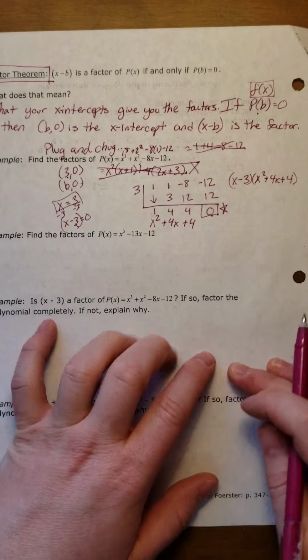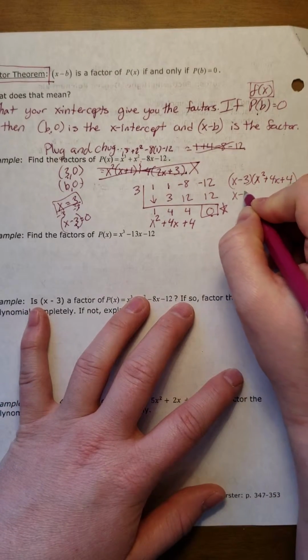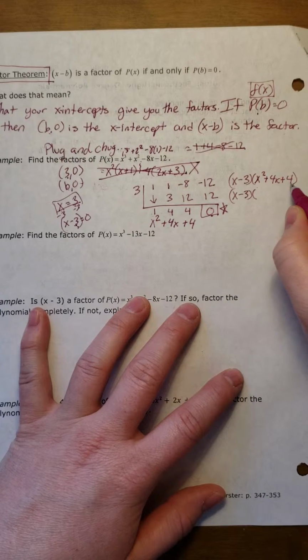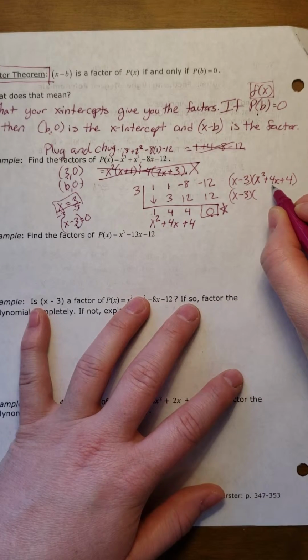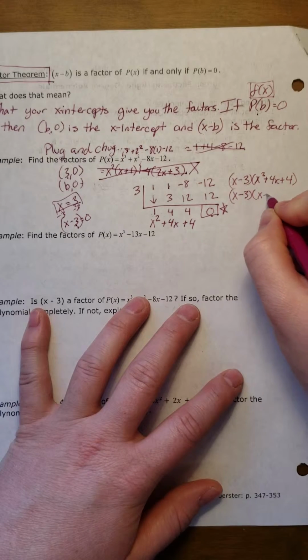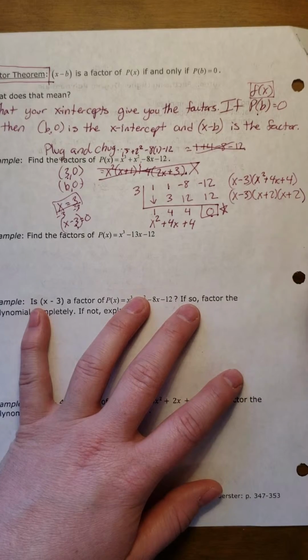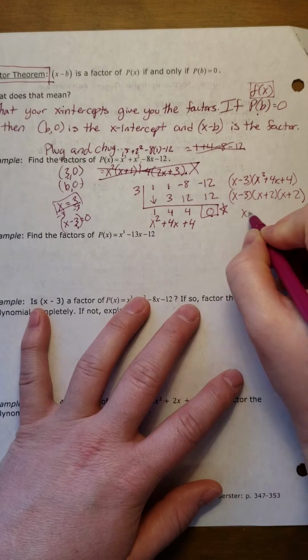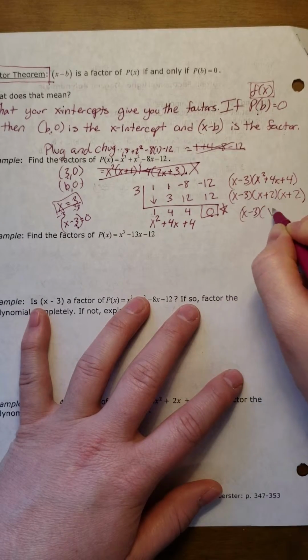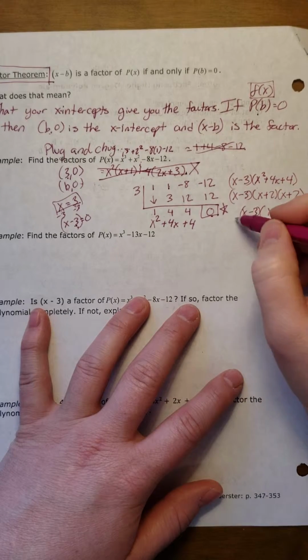So if we're factoring this out, I'm going to bring down the x minus 3. And I need to look at factors of 4 that, when I add them together, give me 4. And in this case, it's x plus 2 and x plus 2. Okay, you're pretty much done here, but I'm going to rewrite it as x plus 2 squared.